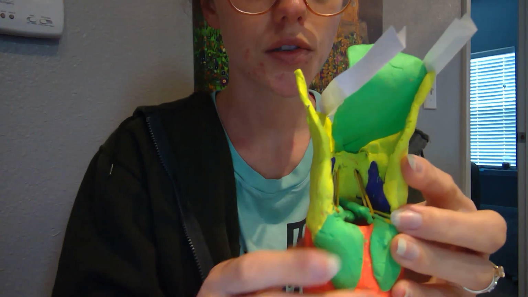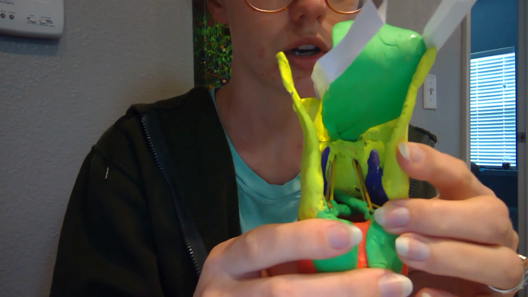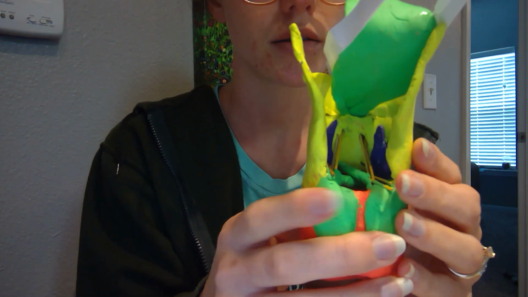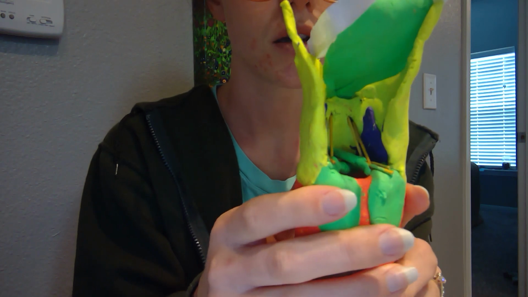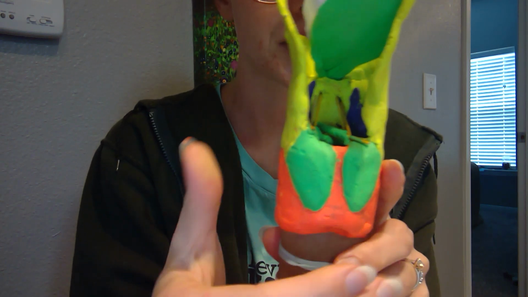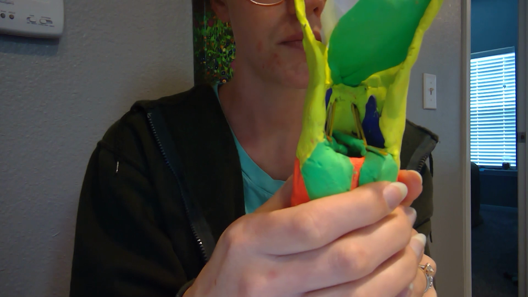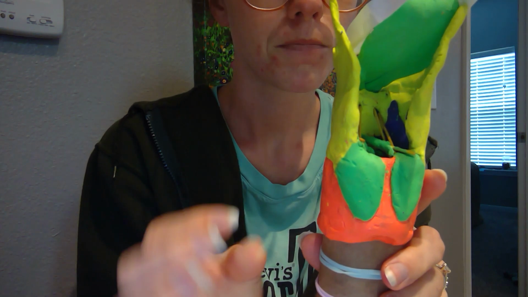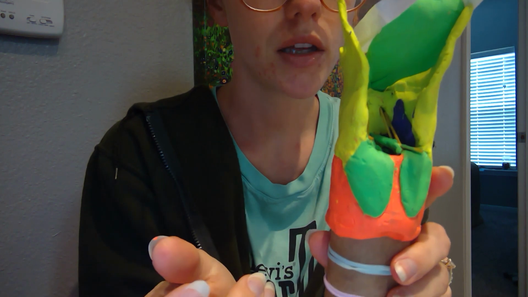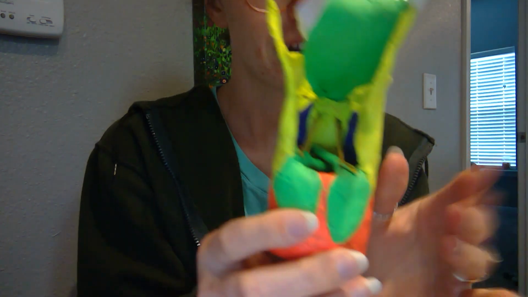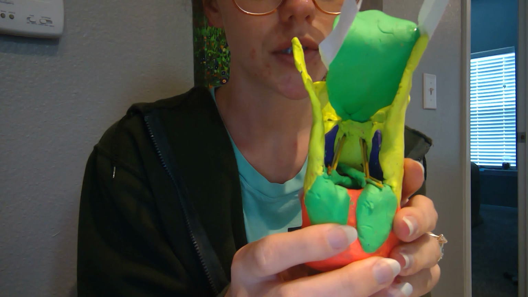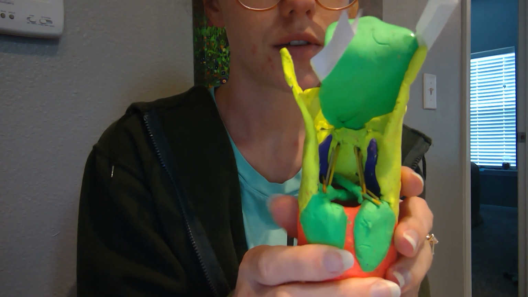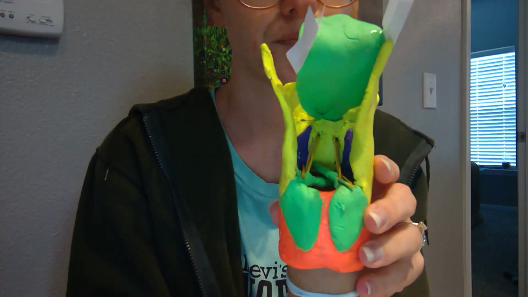These start at the arch of the cricoid, and then they insert into the lateral surface of the muscular part of the arytenoid. And when this contracts, the arytenoid cartilages will pivot, and this adducts the vocal folds and closes off the glottis.